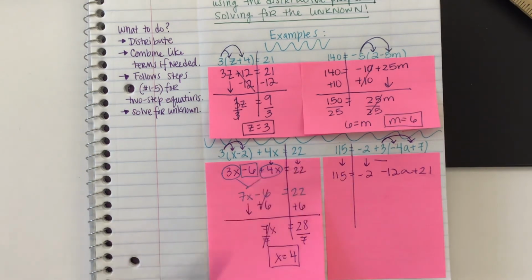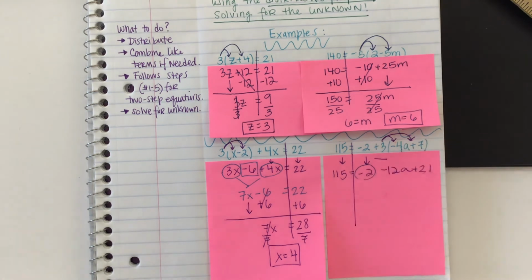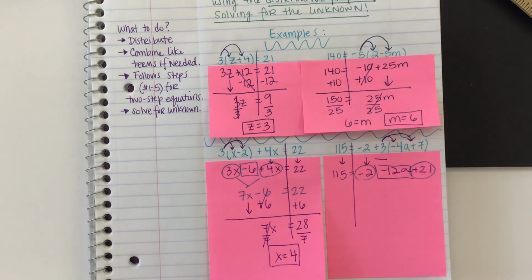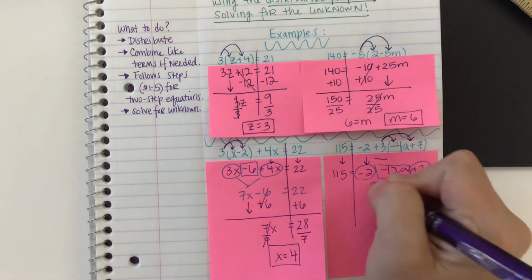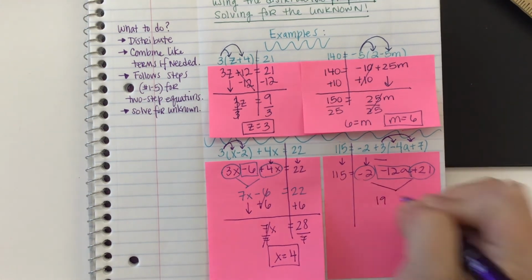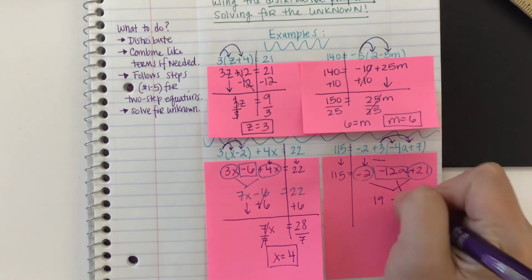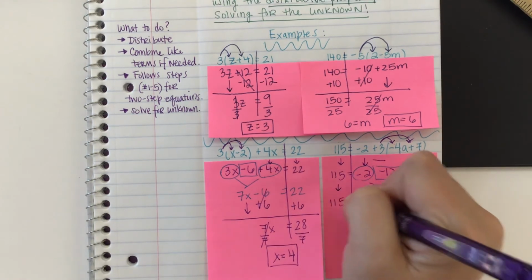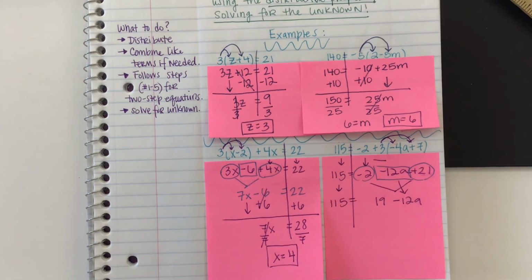and now this looks like this, where we have to combine like terms on the same side of the equal sign. So I'm going to go ahead and circle the -2. Do I have any more just numbers? Yes, I have the +21, and then I have the -12a left over. So -2 plus 21 is 19, and then I bring down this, which is -12a, okay, and then I bring down the 115. So now this is a two-step equation. Okay, notice how I brought down the -12a. That is super important. If you forget a negative, it messes up your entire problem.